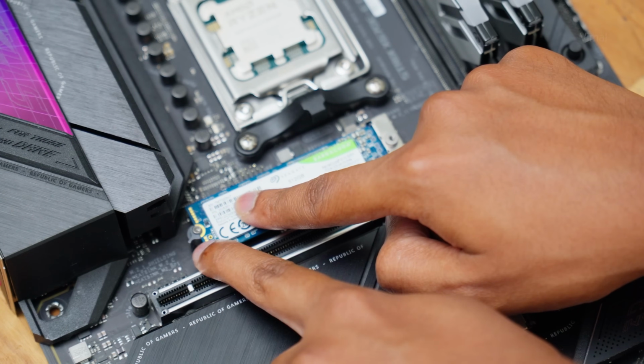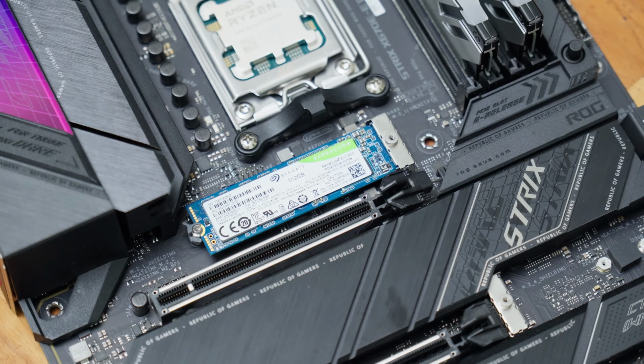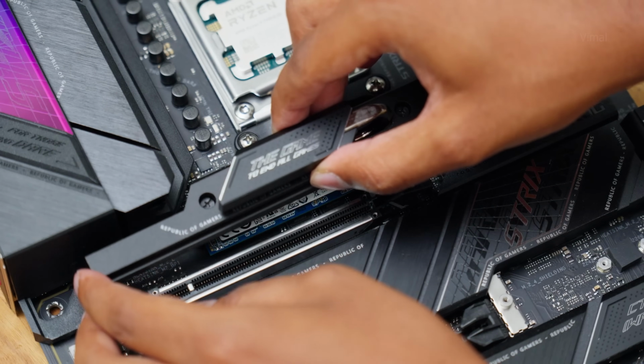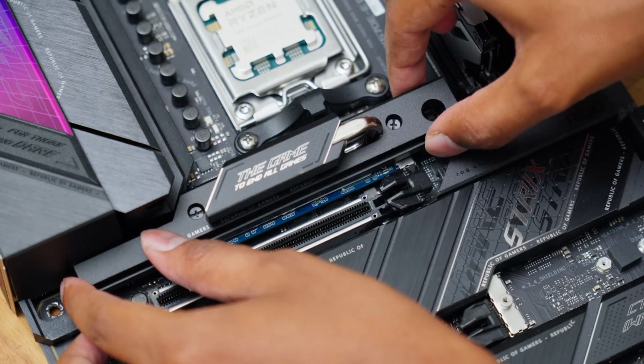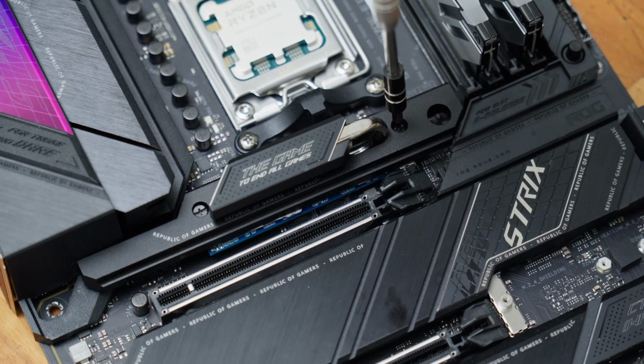Gently push down the drive onto the heatsink, and you have a latch to the left side over here. Simply close that latch so it automatically locks the SSD in perfect place. Once you do that, right, put back the heatsink on top of the SSD and tighten up the screws. As simple as that, you're done with the installation of your M.2 NVMe drive.